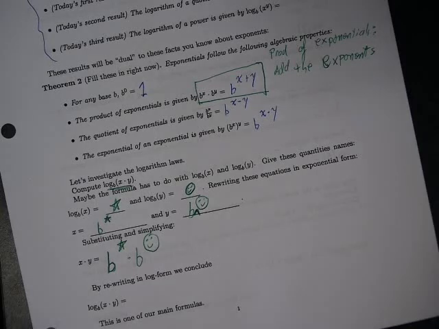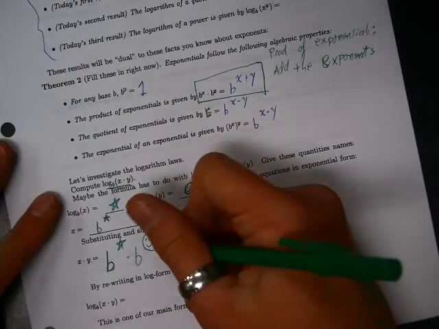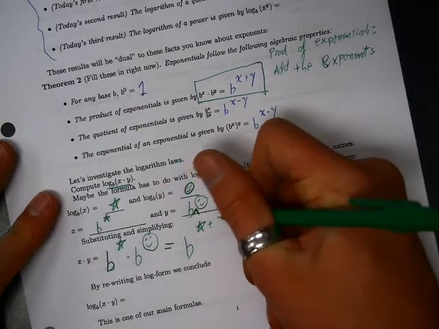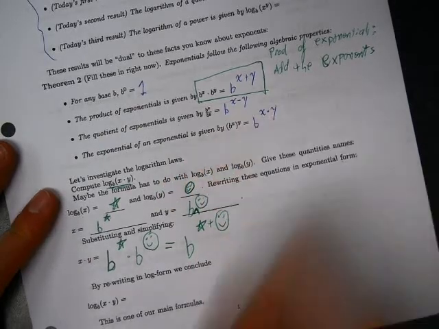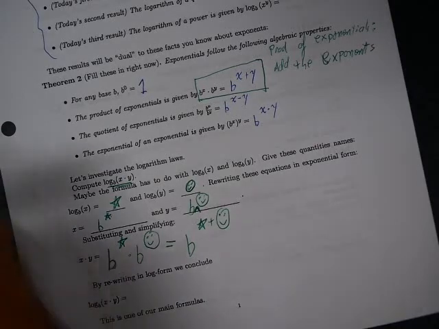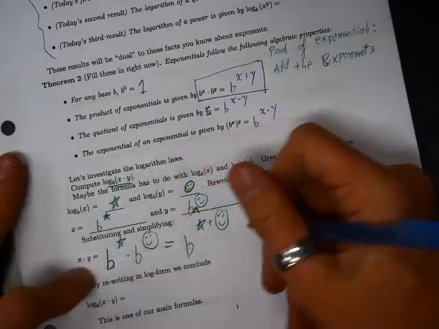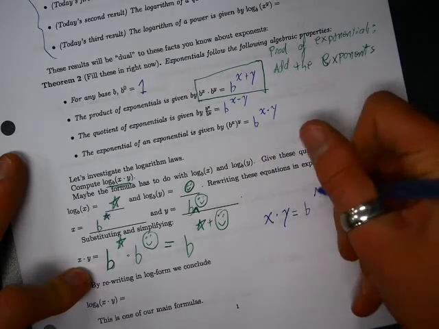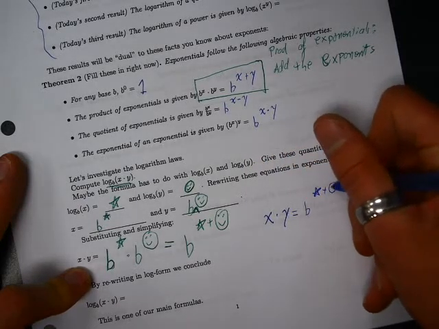But what's b to the star times b to the smiley face? Now check this out. I'm just going to summarize this step. That means that x times y is b to the star plus smiley face.